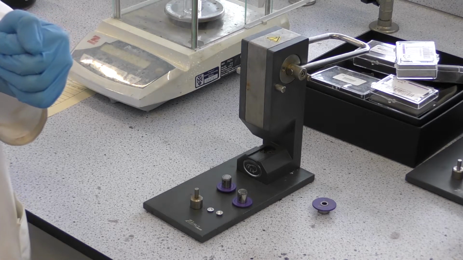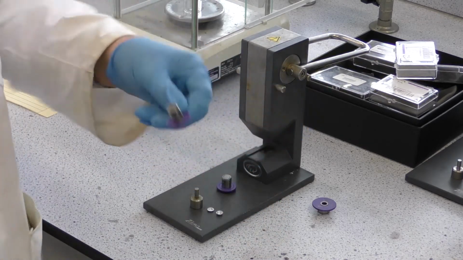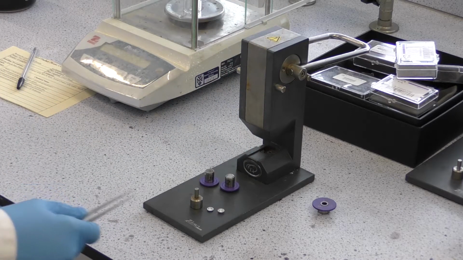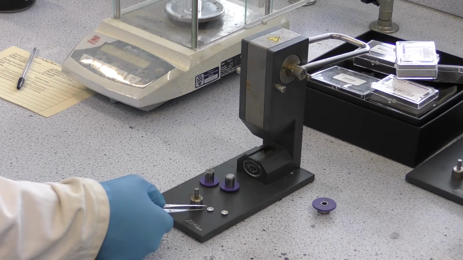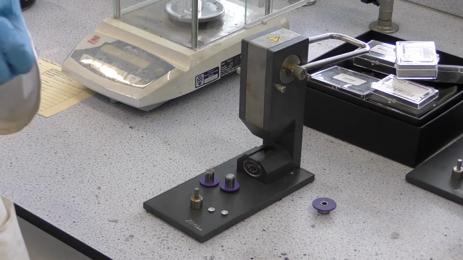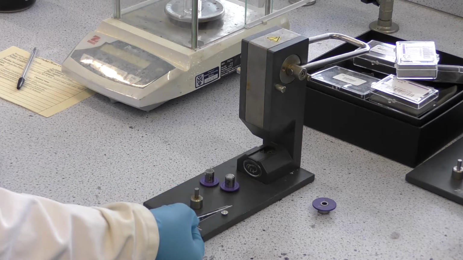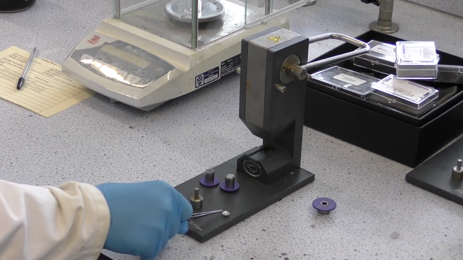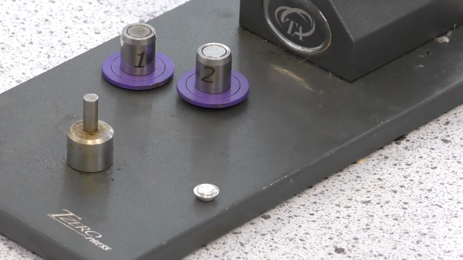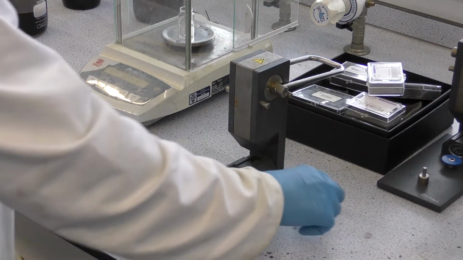Unlike the DSC, the TGA requires two presses, number 1 and number 2. There are also two parts of the pan, a cup and a lid. Another difference from the DSC is that the cup and lid sit with their outermost edges facing away from each other. Once both parts of the pan have been placed together, they can be put in the sample holder.